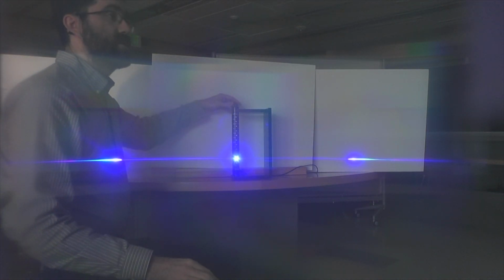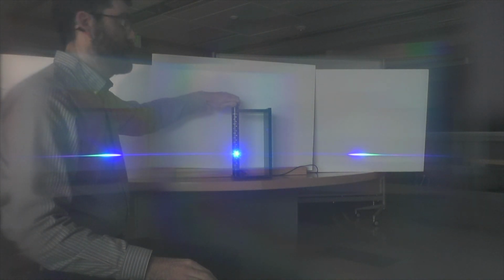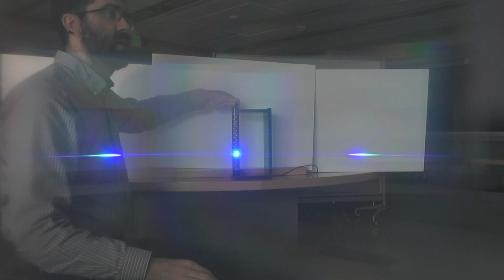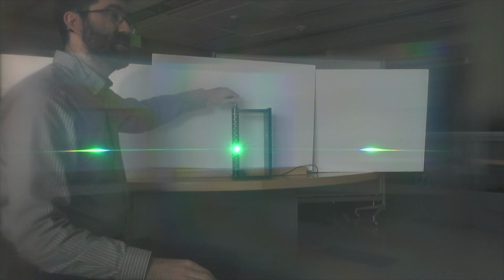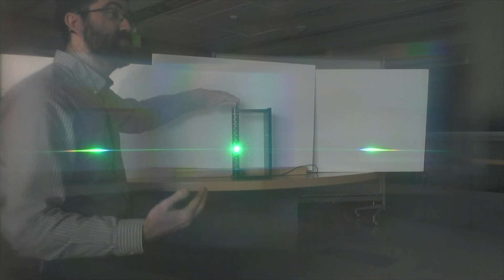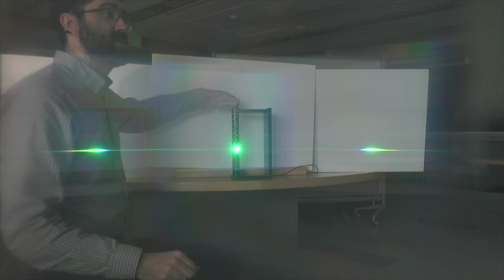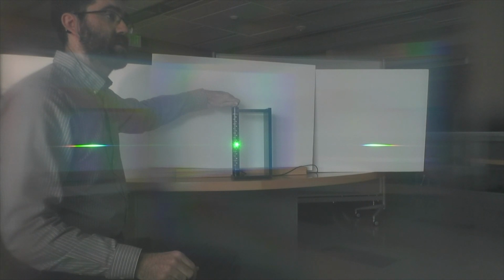Now, what I want to show here is, try and remember the position of that light, and then we're going to change the wavelength. I'm going to go to turquoise, and then green, and notice it's moving a little bit further out. So as the wavelength is getting longer, the placement of that light relative to the other ones starts being a little bit further out. And you can even see that in individual colors.